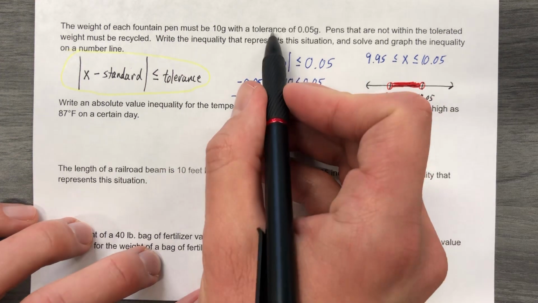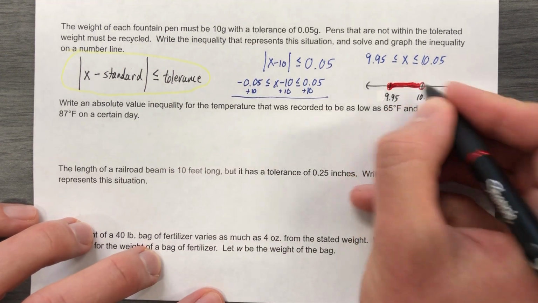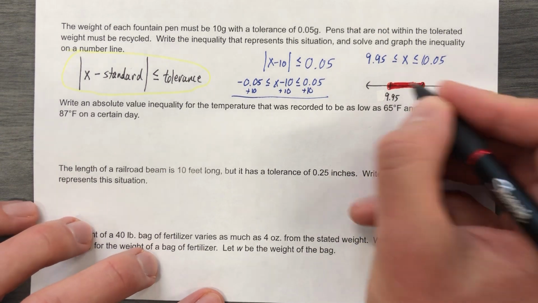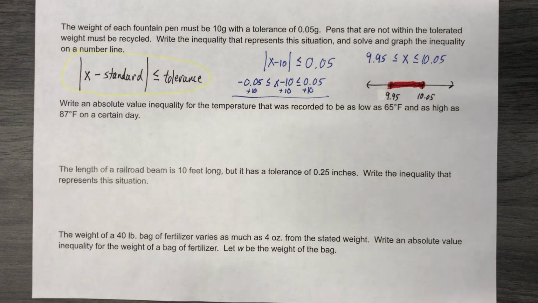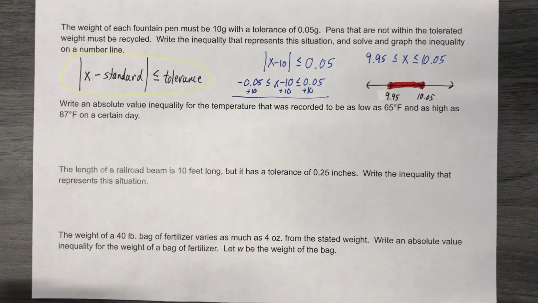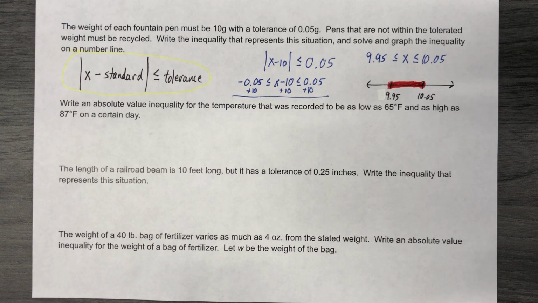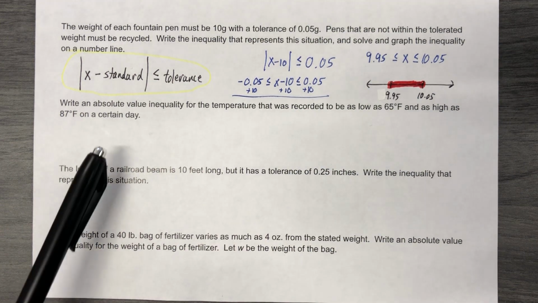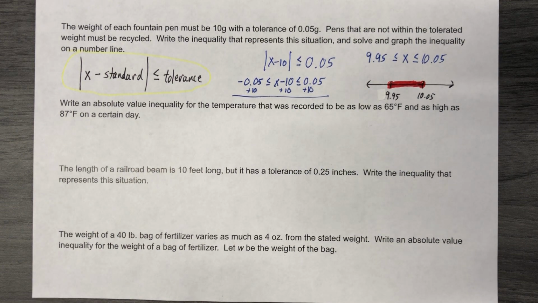Okay, well, the tolerance does include, so we will fill in these circles, and that is the number line graph that represents the weight of a fountain pen. It could be anywhere from this many grams to that many grams. Okay, you've seen the first problem. Let's go a little bit faster on the other ones. Write an absolute value inequality for the temperature that was recorded to be as low as 65 and as high as 87 degrees on a certain day.